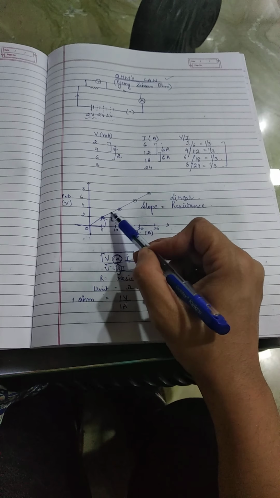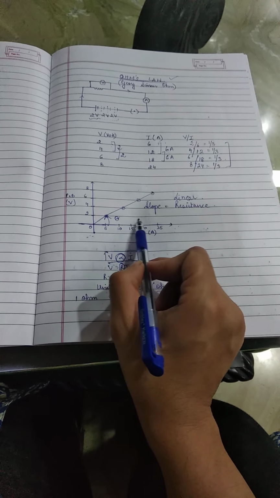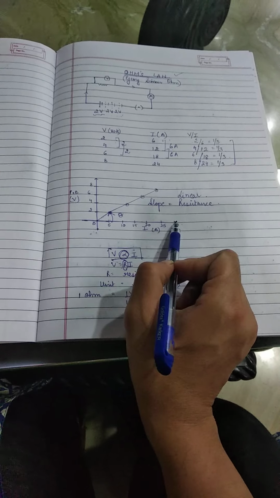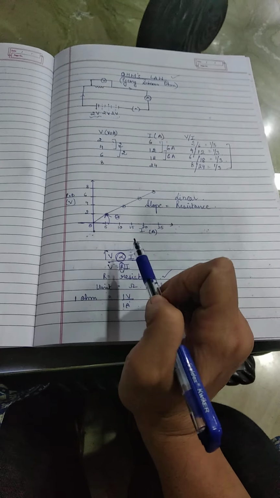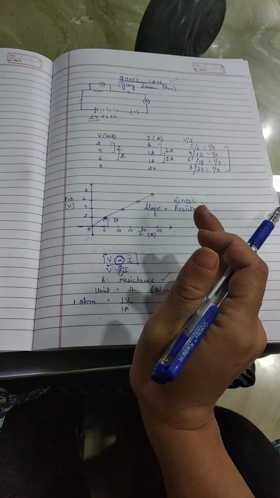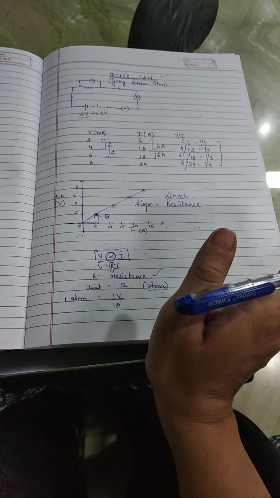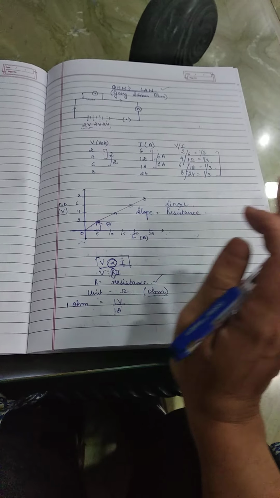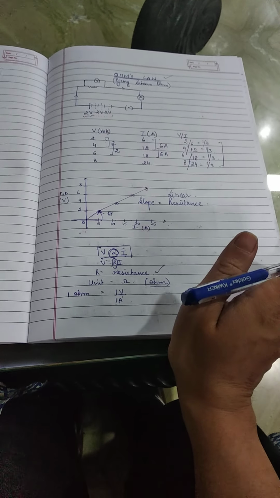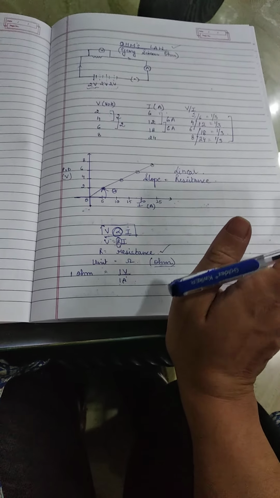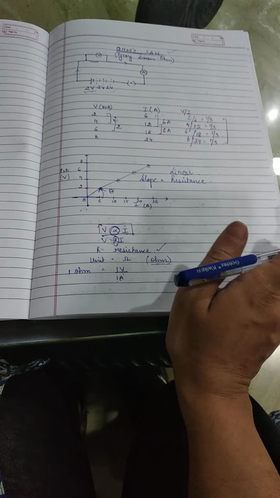When we go to a hilly area, we say that it's very slopey. It means the angle it is making with a plain road is quite large, quite big. So this is what we mean by Ohm's law.